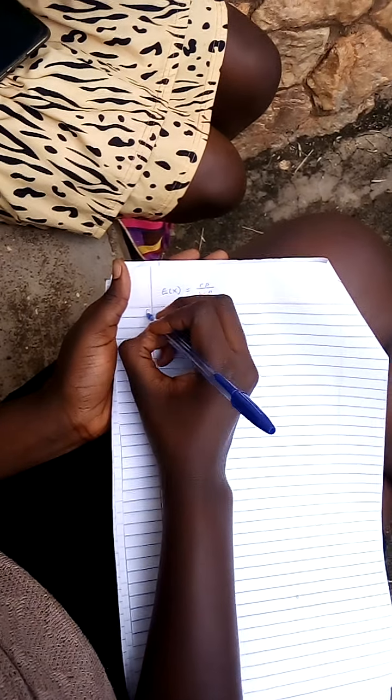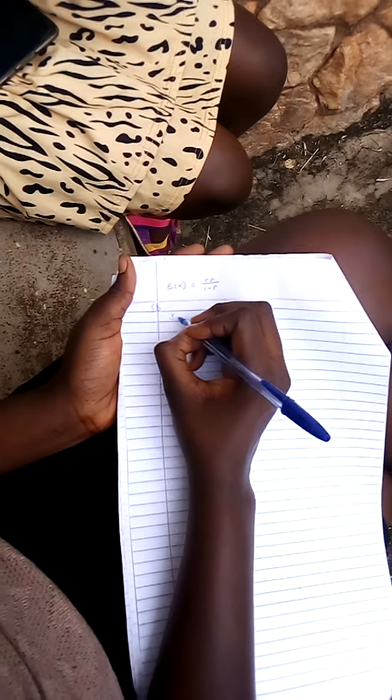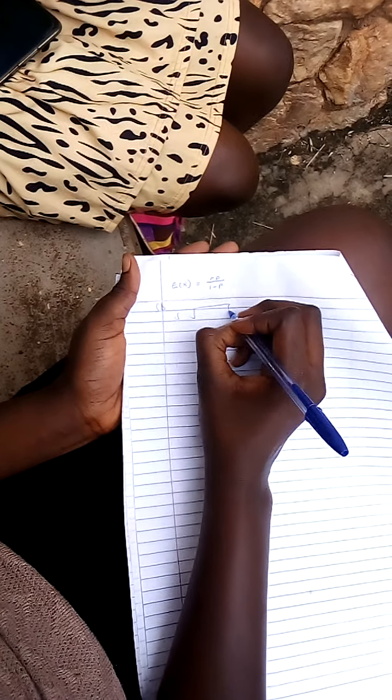So now we're going to look for the standard deviation. The standard deviation is the square root of the variance.